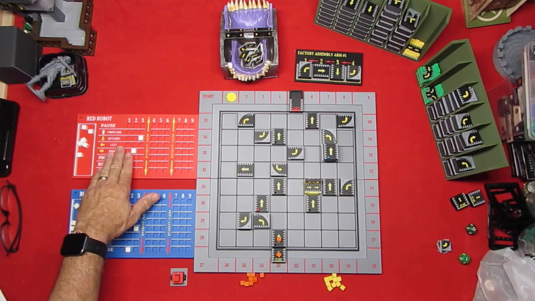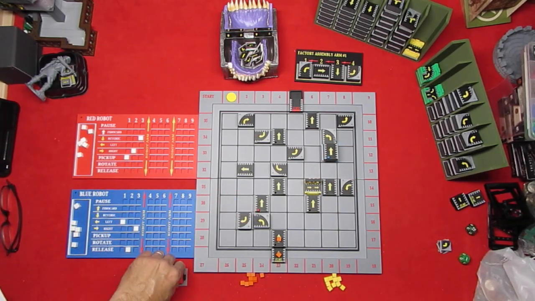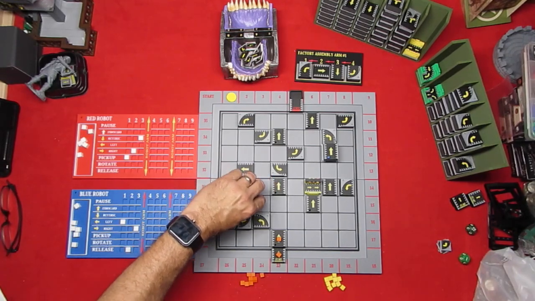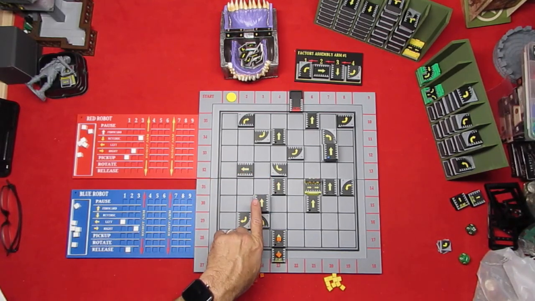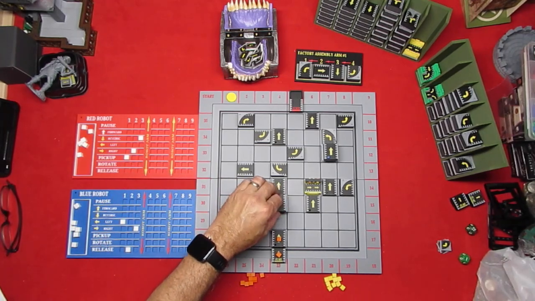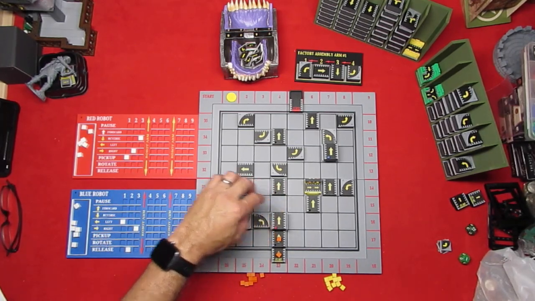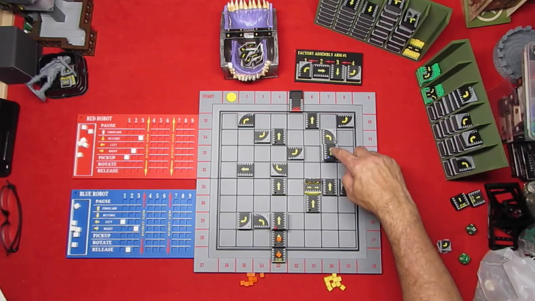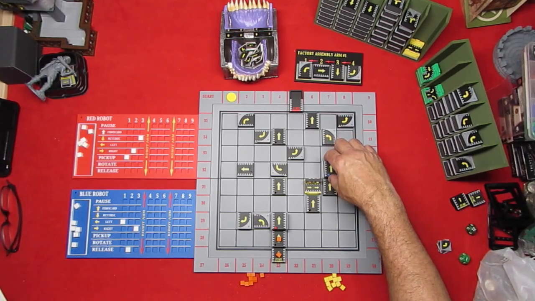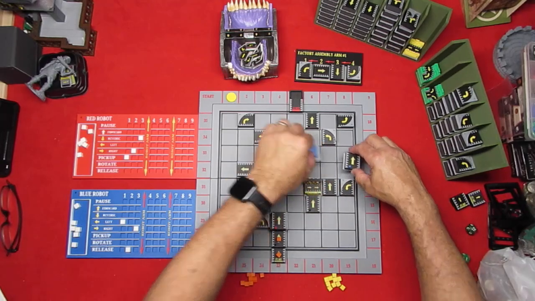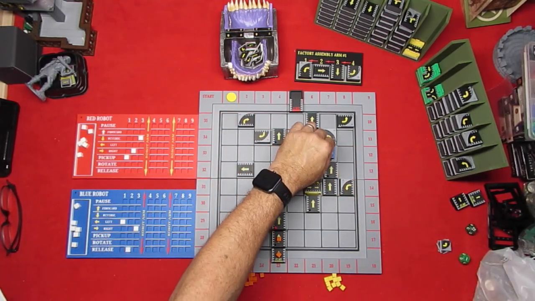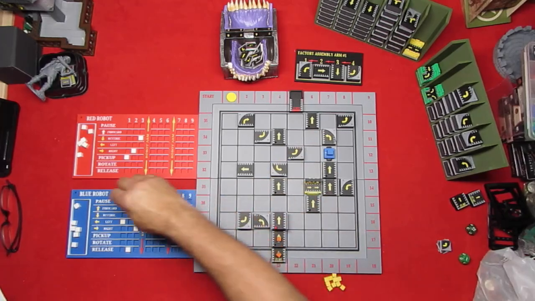Okay, so let's go through the red first. We have pick up, pick up, all right, move to the right, and then move and reverse. Okay, and then this one is, we're going to move to the left, we're going to release it, all right, and then we're going to move to the right. Put this back here.